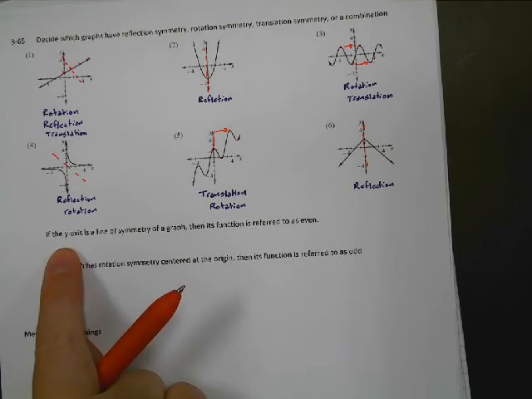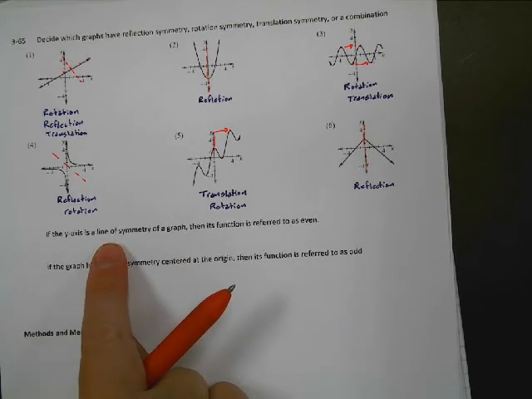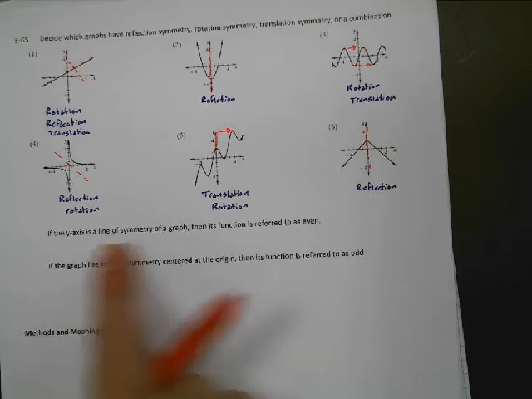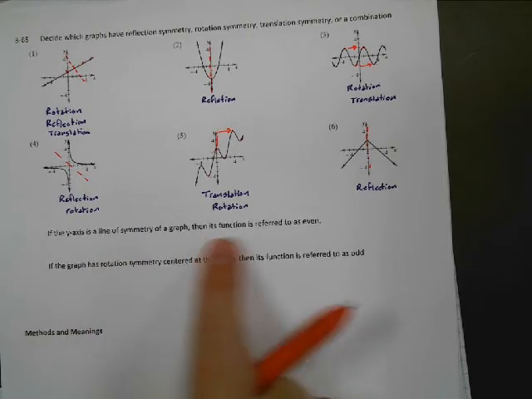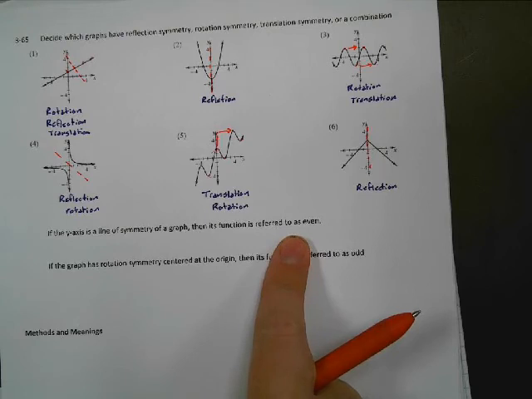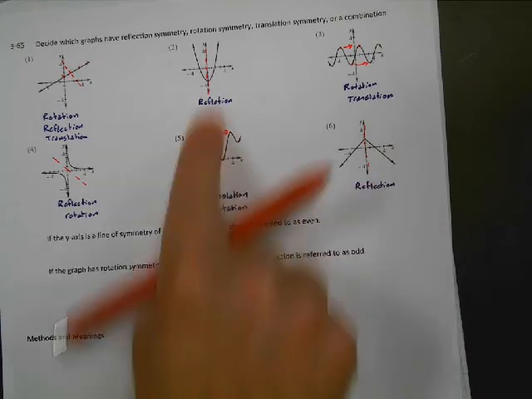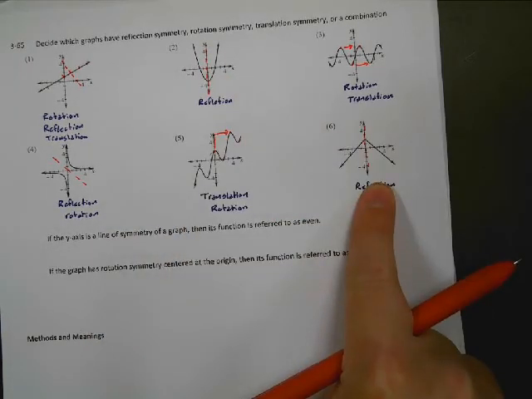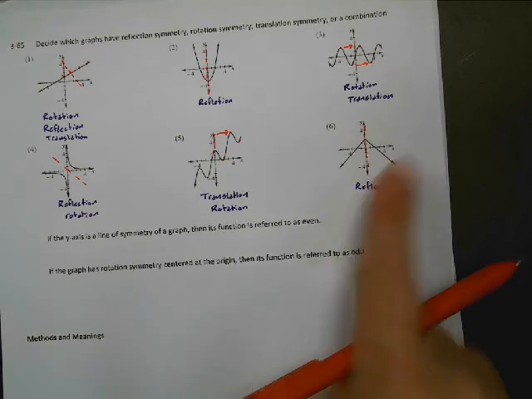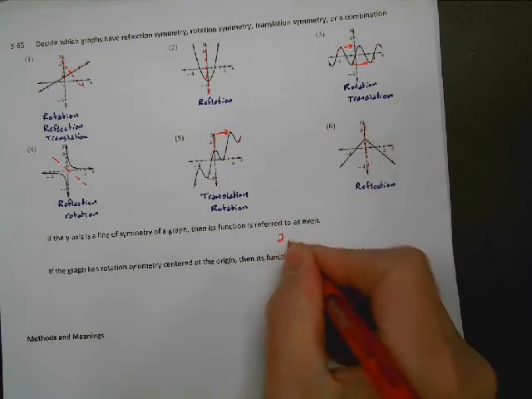This is just a little bit of a bonus. Anything that, if you reflect it over the y-axis, has a symmetry over the y-axis, we call those even functions. So we do have a couple of even functions. Number 2 and number 6 we would call even functions because they have a line of symmetry that's the y-axis. So that'd be 2 and 6.